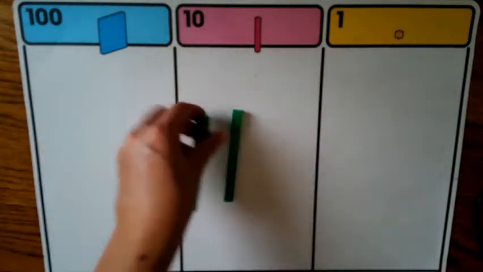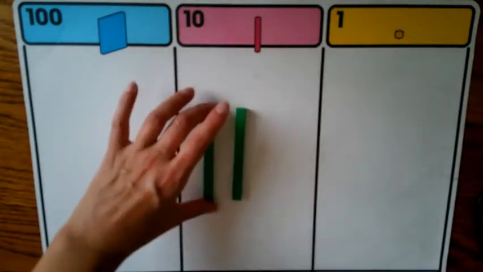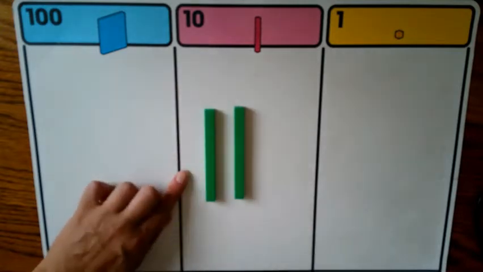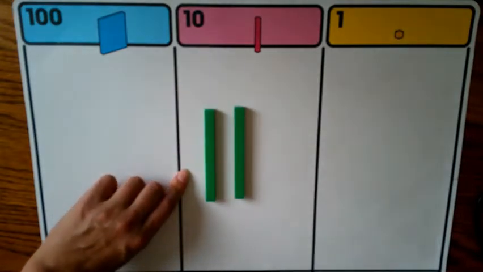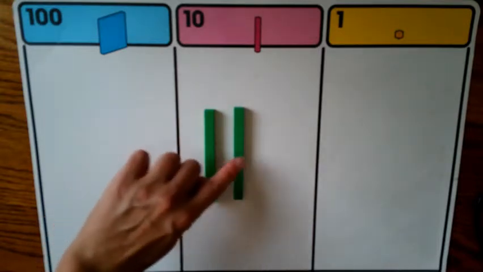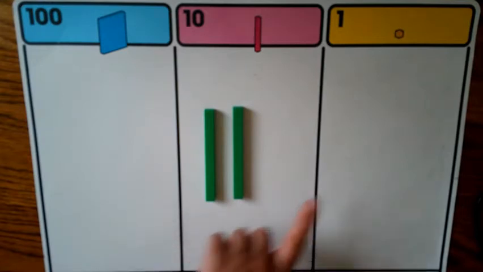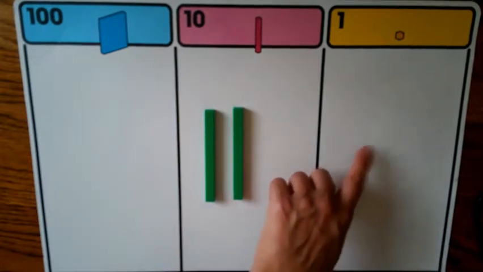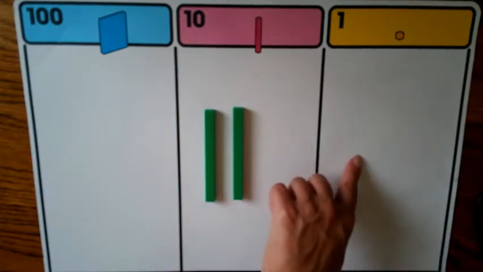So I'm going to build the number 20 using my base 10 blocks. And I need 2 tens to make 20. If I'm not sure, I'm going to count by tens. 10, 20, or 2 tens is the same as 20. I notice here that there are no ones in the ones place, just like I was saying.